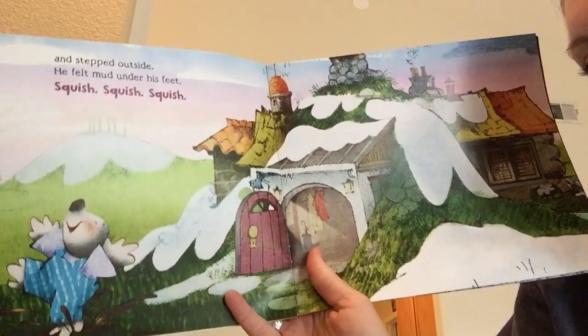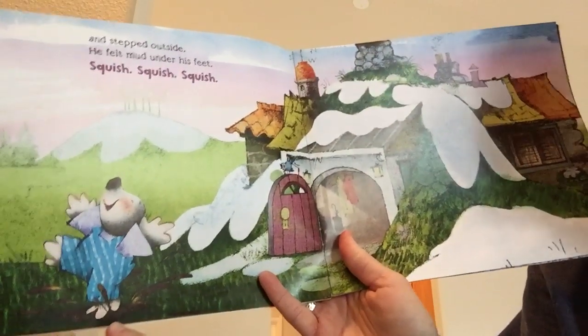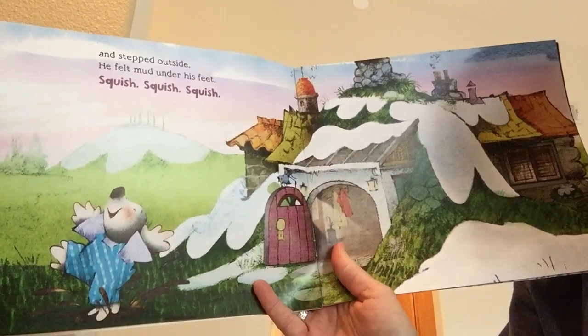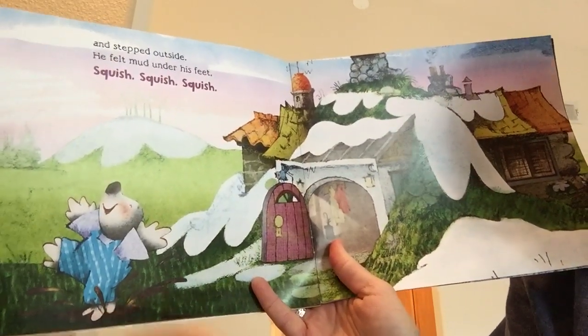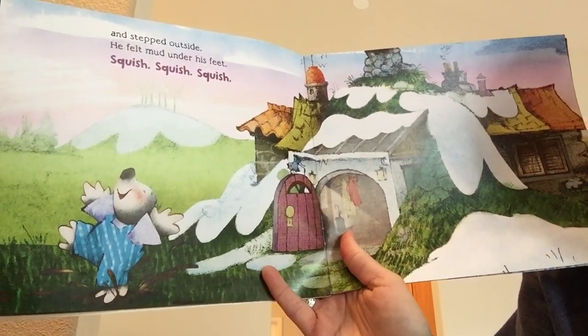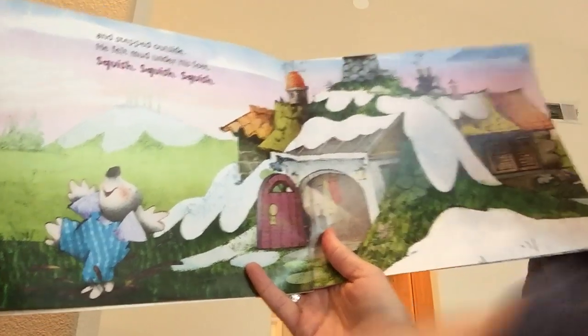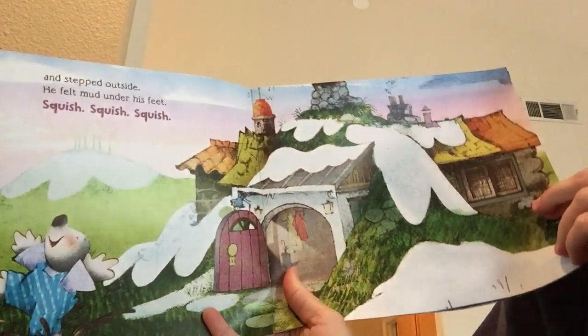He felt mud under his feet. Squish, squish, squish. Now, I'm not sure about you, but I made a text-to-self connection right there. Because when I was a little kid, I used to go into the mud and squish my toes around. It felt so good.